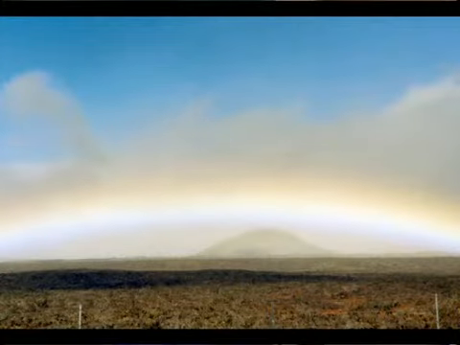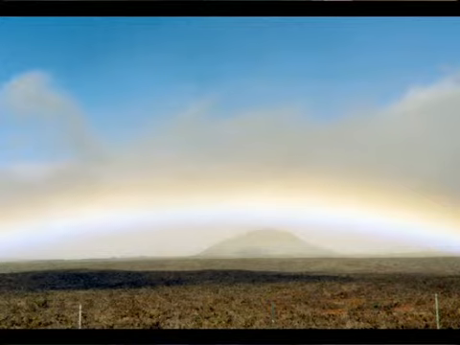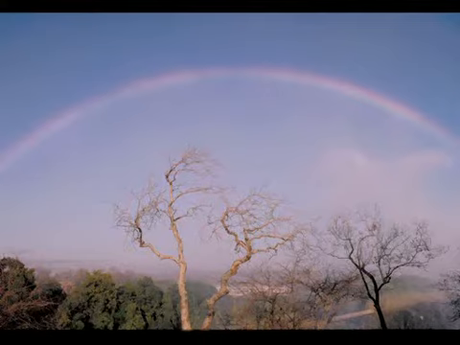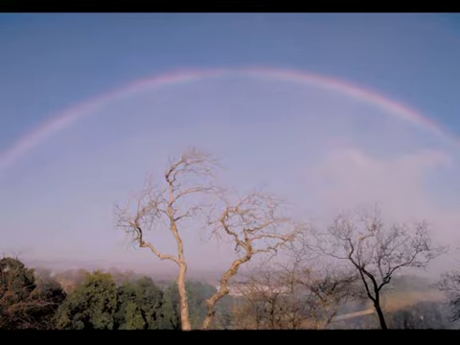So you only see a small part of the arc here. Most of it is well below the horizon, all right? But as the sun gets lower and lower in the sky, more and more of the arc rises to appear above the horizon. So with the sun fairly low in the sky, you can see much of the semicircular arc because more of it has risen above the horizon.